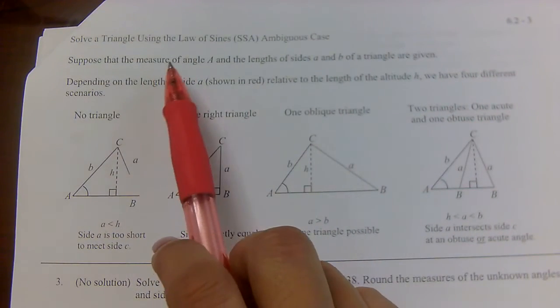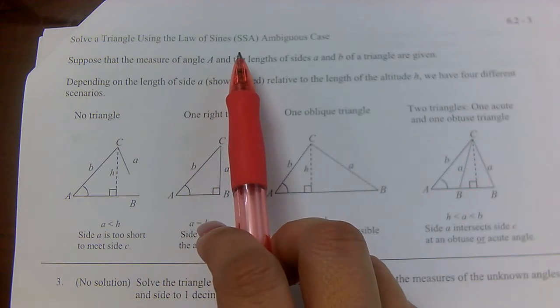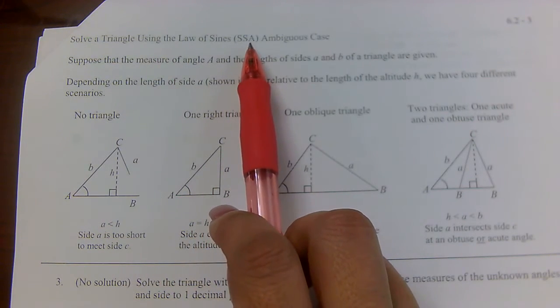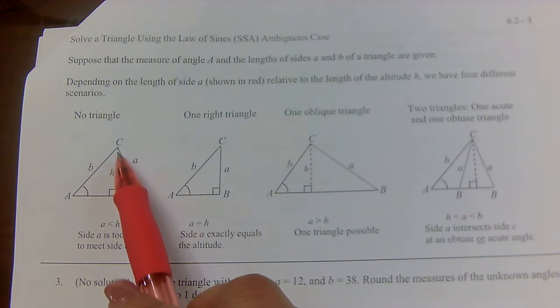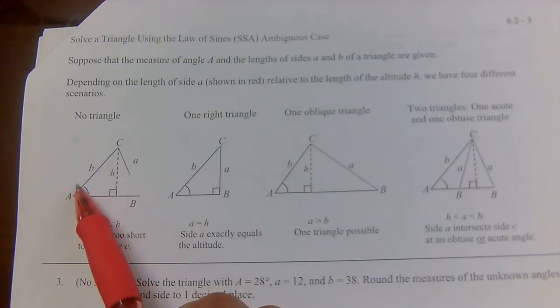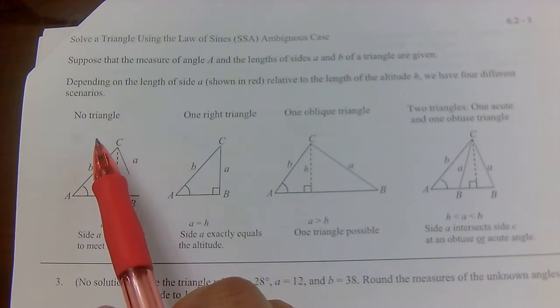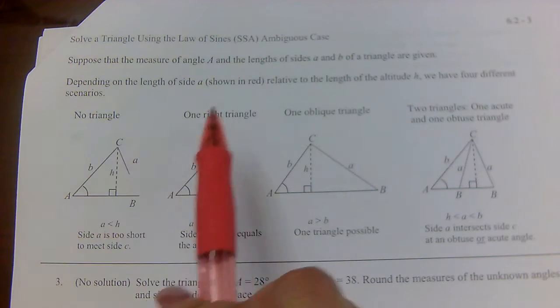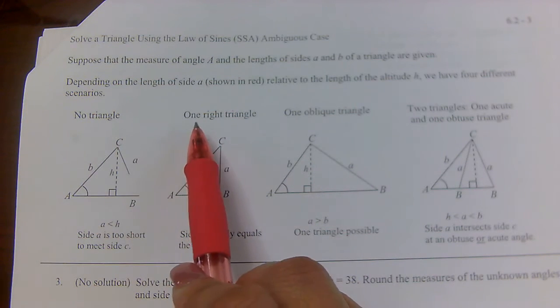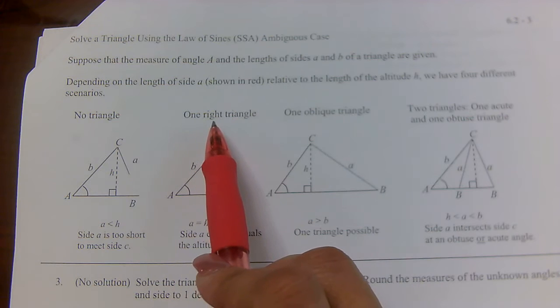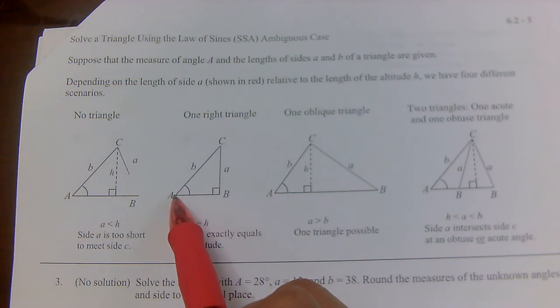So when we're solving a triangle using the law of sines, given side-side-angle, what we're trying to do is determine, if we're given a side, another side, and an angle, can we form a triangle? There's going to be a couple of different outcomes. The first outcome is we cannot create any triangle. Another is we can create one triangle, but it would be a right triangle.